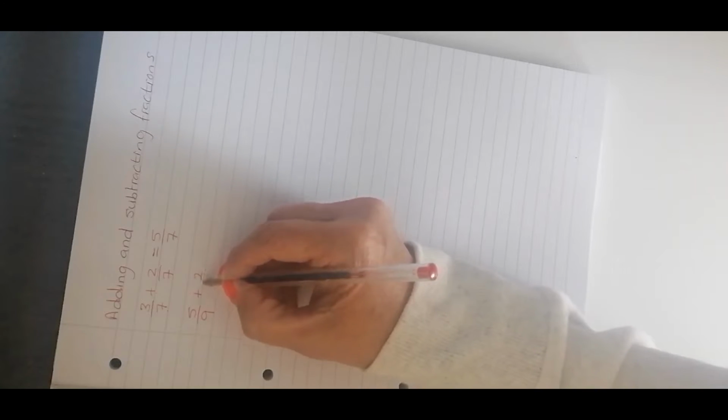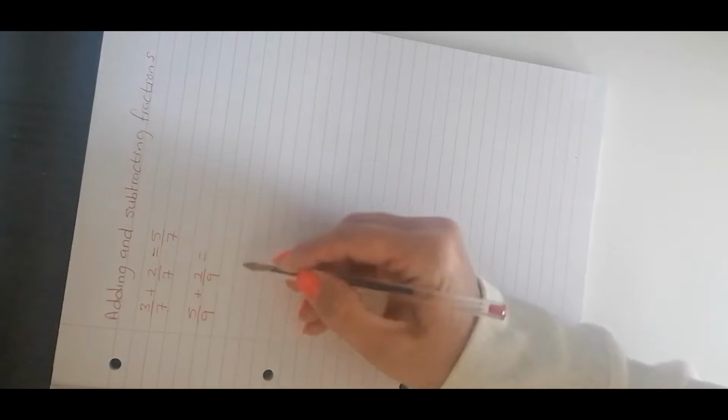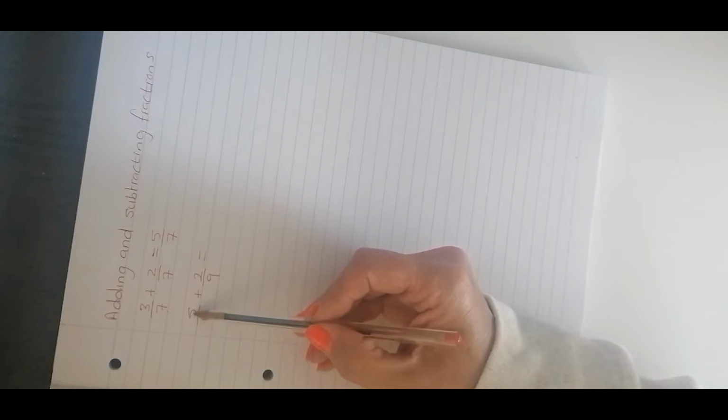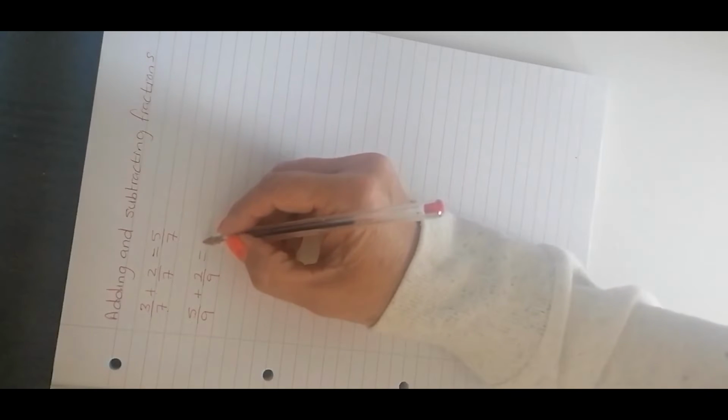So let's do another one of them. So 5/9, keeping the denominators the same, and 2/9. Because the denominators are the same, we can simply add the numerators. 5/9 and 2/9 is 7/9.